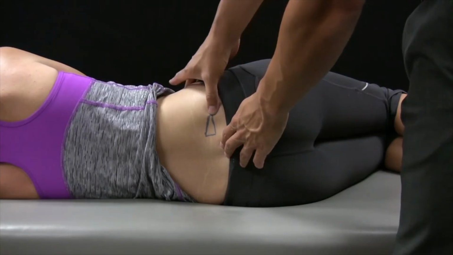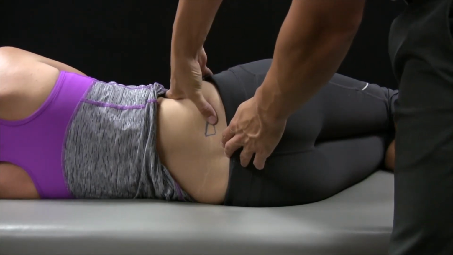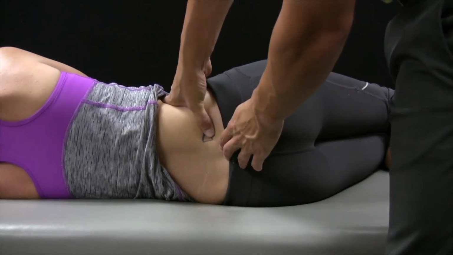How do we treat it? We can use modalities, we can use spinal manipulation, we give exercises to get rid of the functional deficits that are perpetuating the problem. And one thing that I love is this, an iliolumbar ligament release with a pin and stretch technique. You can see where the ligament lives in this picture.